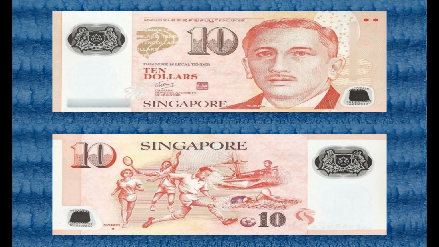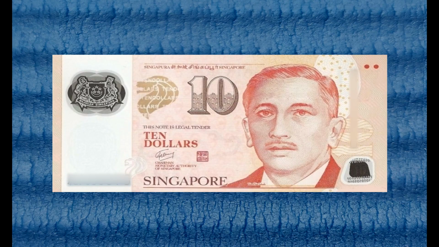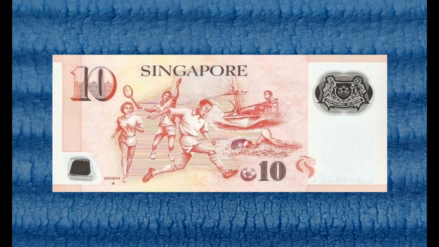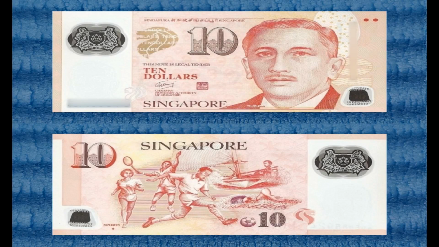Hello friends, in this video we are going to see the 10 Singapore dollars standard circulation banknote, which was launched from the year 2004 by the Government of the Republic of Singapore. These banknotes were printed by the Monetary Authority of Singapore, MAS. Now let us see the physical structure of the banknote.